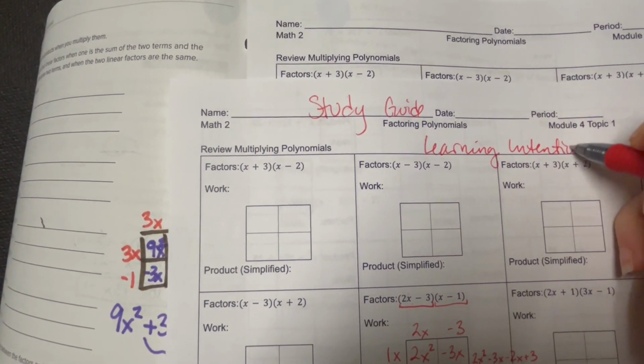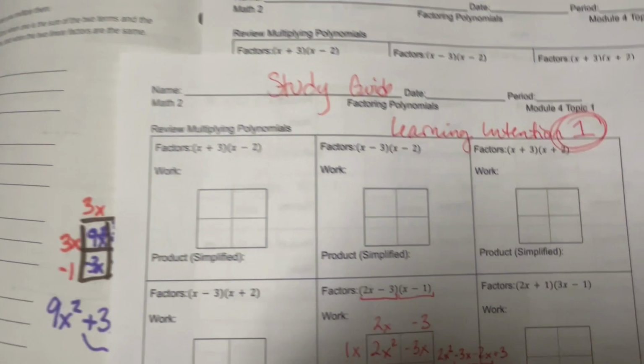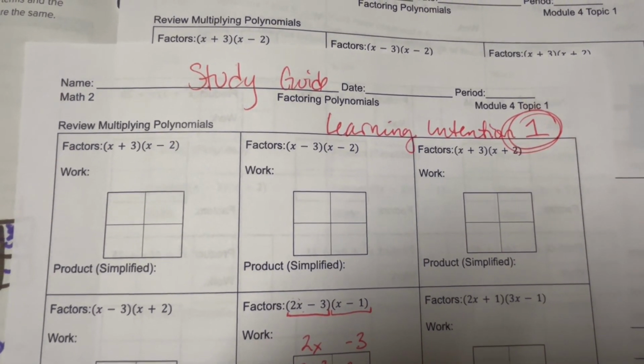So after this, we'll go on to lesson 2 in the book, and I'll show you what that looks like. Okay, bye.